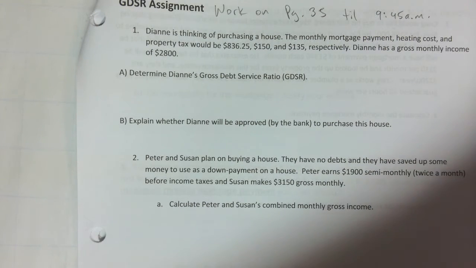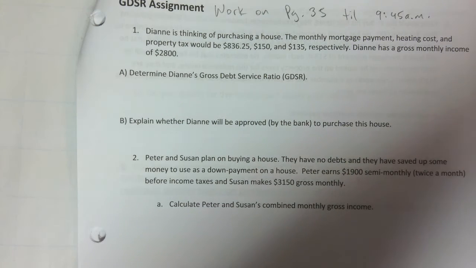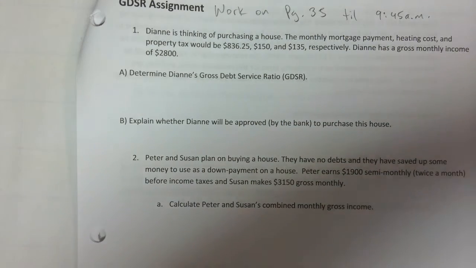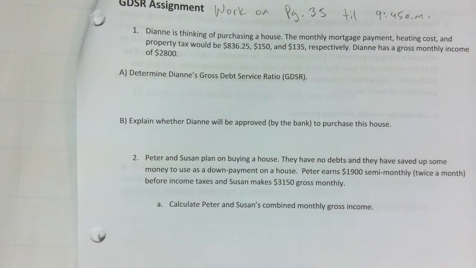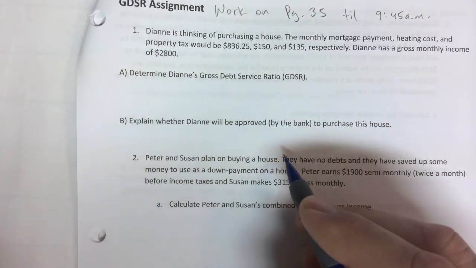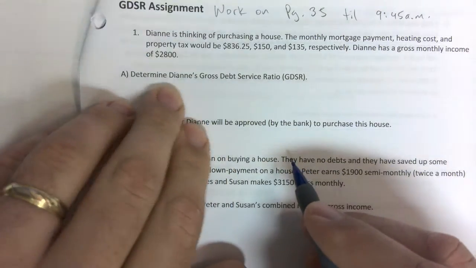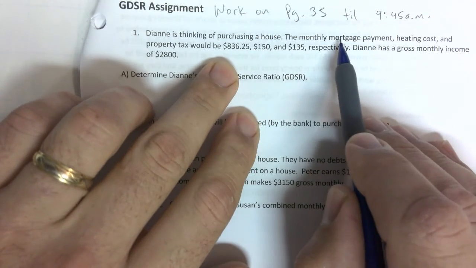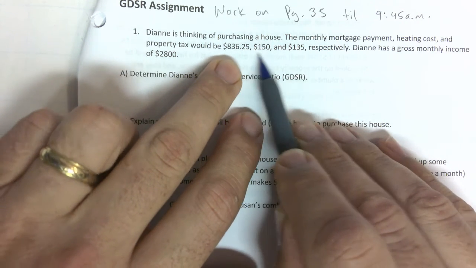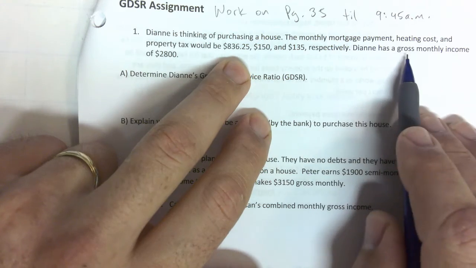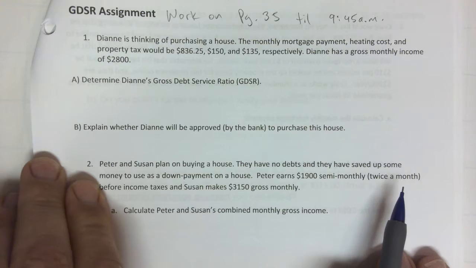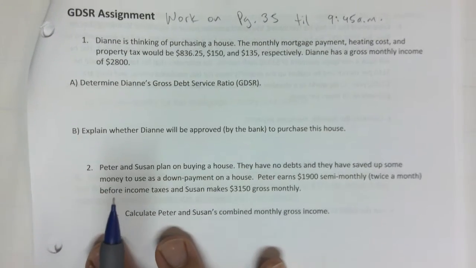But here it is, page 35. Dan is thinking of purchasing a home. All of the housing costs are provided here, and they're all on a monthly basis, so we're good there. The gross monthly income is $2,800. Everything is monthly, so we can just plug in and go.